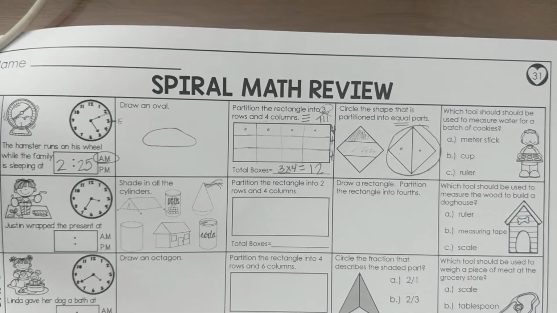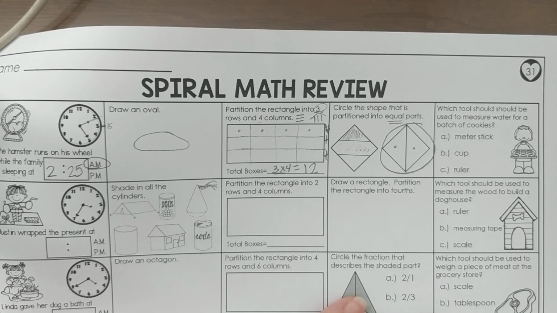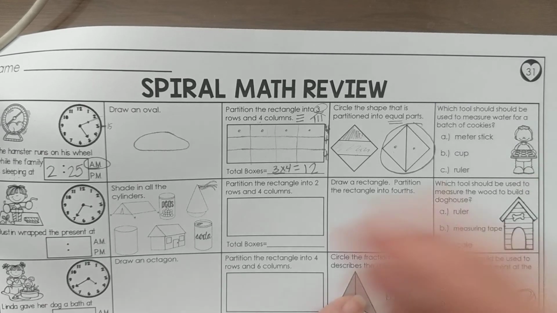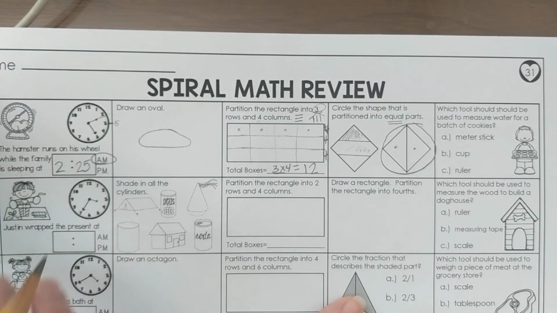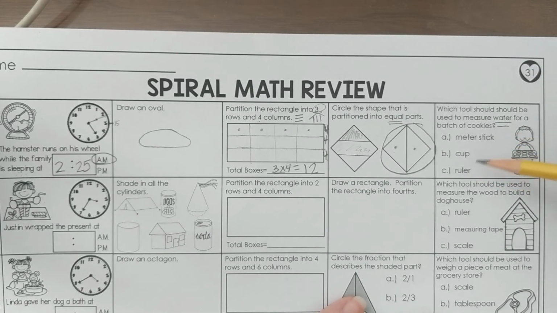Okay, and the last one. Which tool should be used to measure water for a batch of cookies? Now, we didn't talk about these tools in our math unit, but we did talk about it before in science when we were learning about the properties of matter. When we measure liquids, water is a liquid, we don't use rulers or meter sticks. Okay, because liquid is not a solid, and we remember if we had different size containers, that one container might look like there's more water in it than another one. So a ruler won't work.